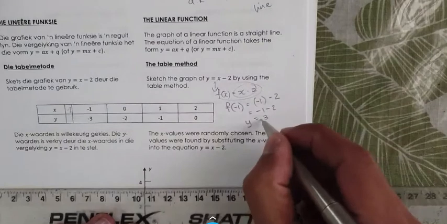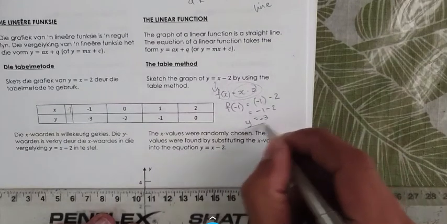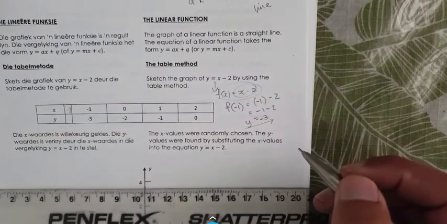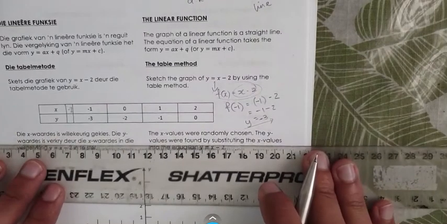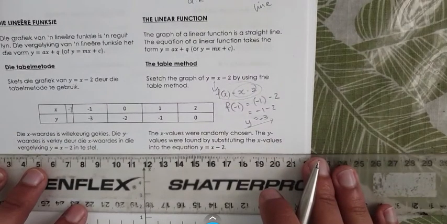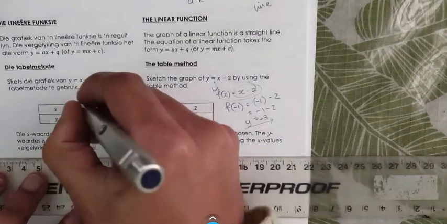Is negative 3. Negative 3, thank you. All right. Negative 3. And now we say the x values were randomly chosen, the y values were found by substituting the x values into the equation. Now, what is this actually?